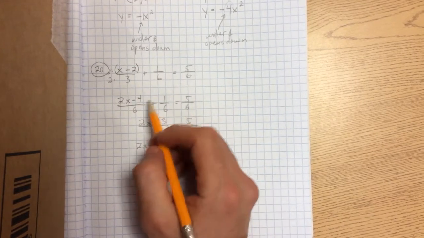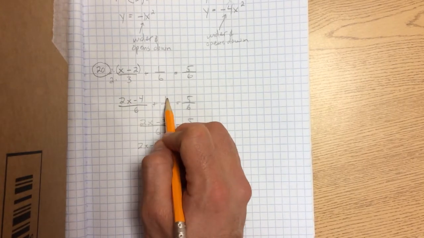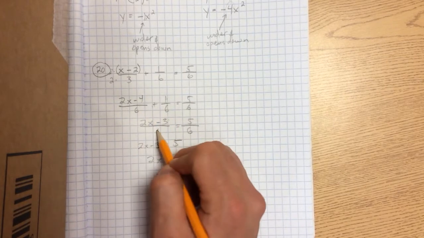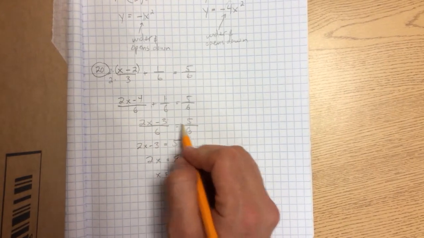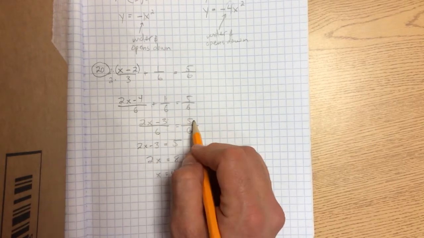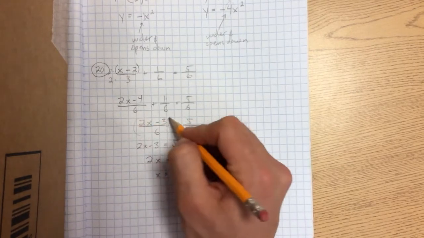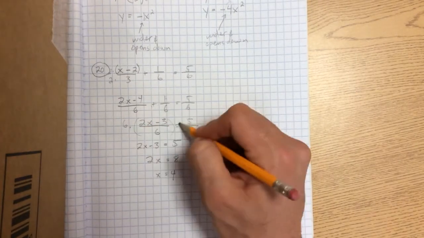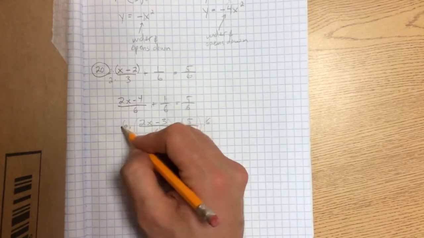Now I'm going to combine this fraction and this fraction. So 2x minus 4 plus 1 gives me 2x minus 3, all over the denominator 6. Now I've got a couple options here. I could cross multiply like a proportion, or since the denominators are the exact same, I could just multiply this side by 6 as well as the right side by 6. That's going to cancel the denominators here and here.